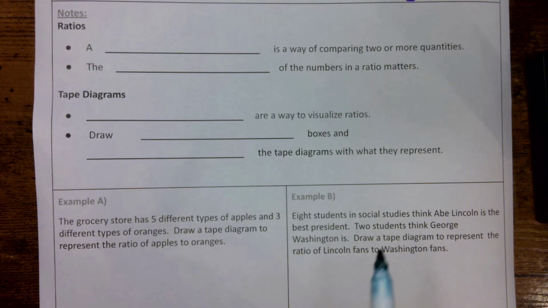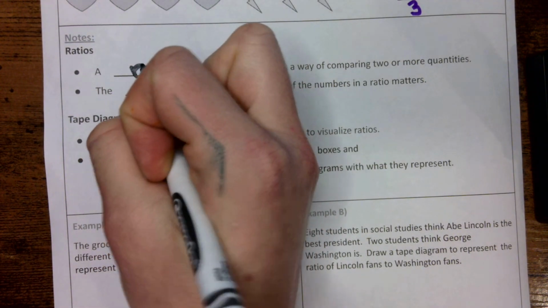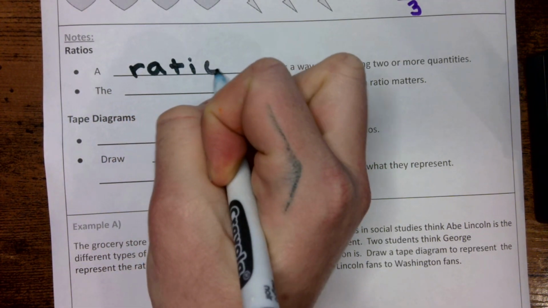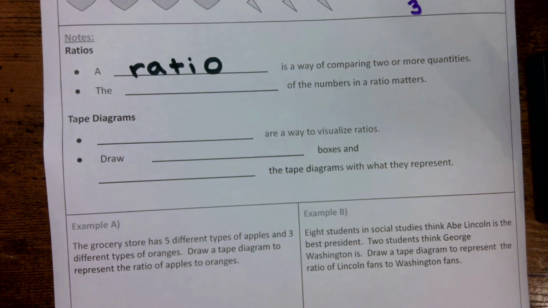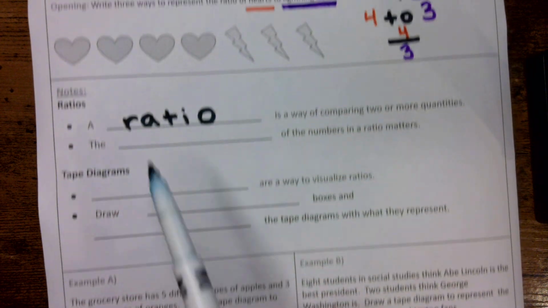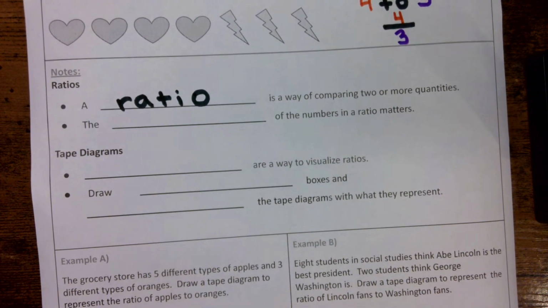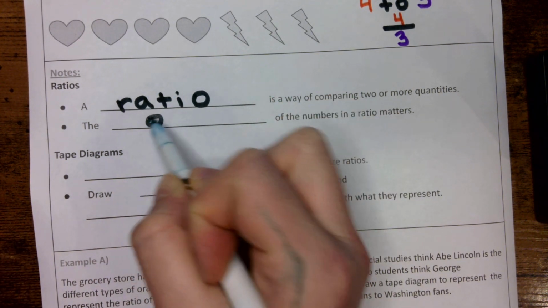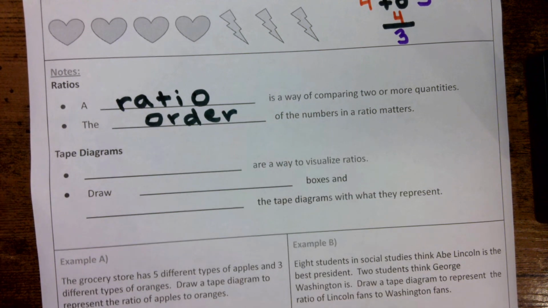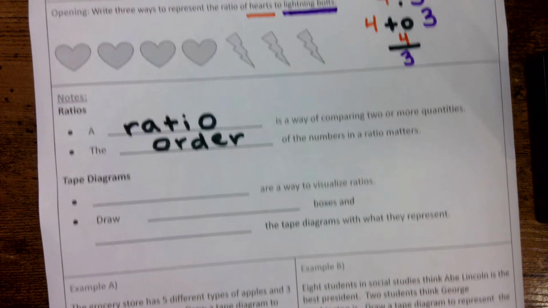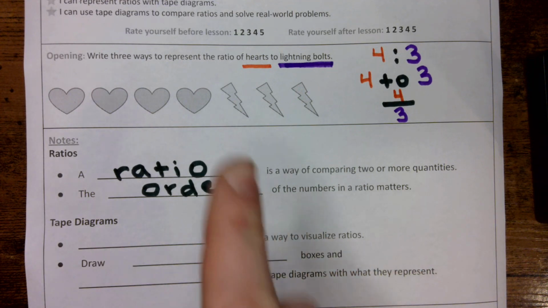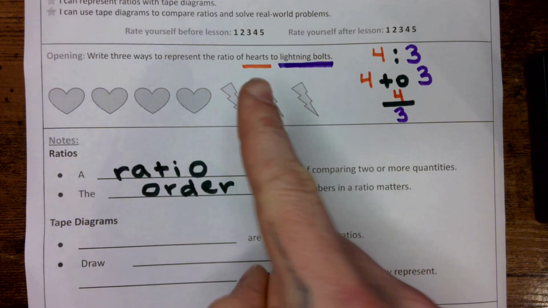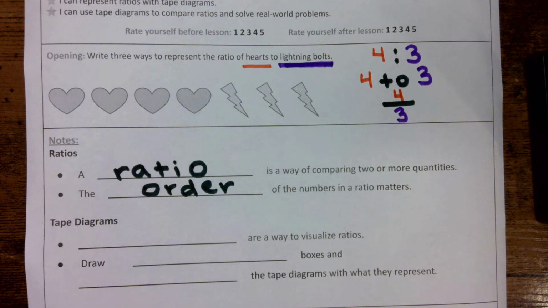Let's take a look at our notes. A ratio, and you should be writing with me, is a way of comparing 2 or more quantities. We can compare things like apples and oranges, books to pencils, students to teachers, or hearts to lightning bolts. Now, a really key thing about ratios is the order of the numbers in a ratio matters. So if you notice up here, when we did hearts to lightning bolts, because there was 4 hearts, and the problem asked for hearts first, I wrote 4 first.